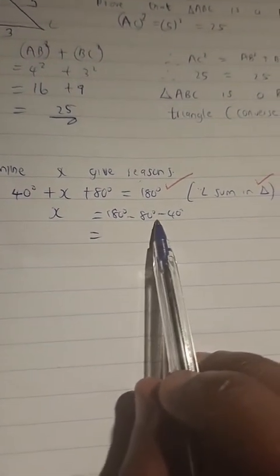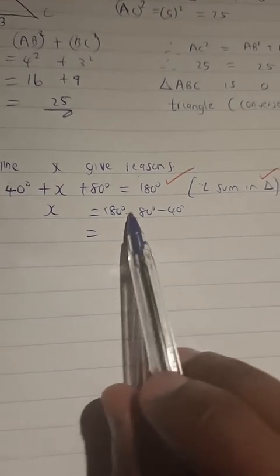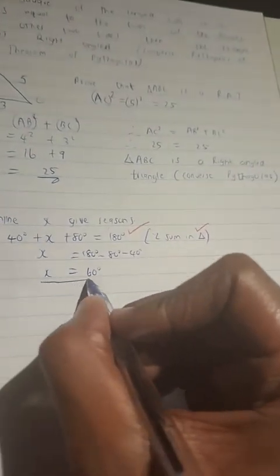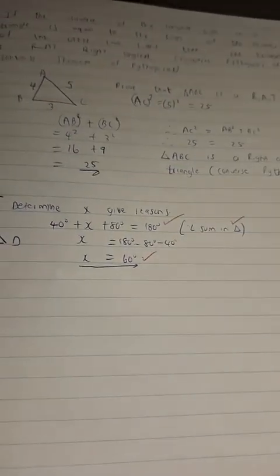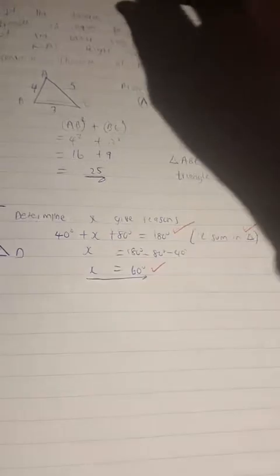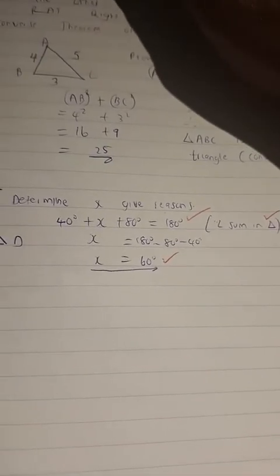What's 180 minus 80? It's 100. What's 100 minus 40? It's 60 degrees. So x is equal to what? 60 degrees. You get a final mark for your calculation. And that is basically how you would go about answering that question.